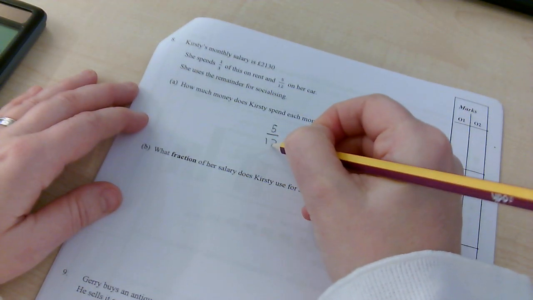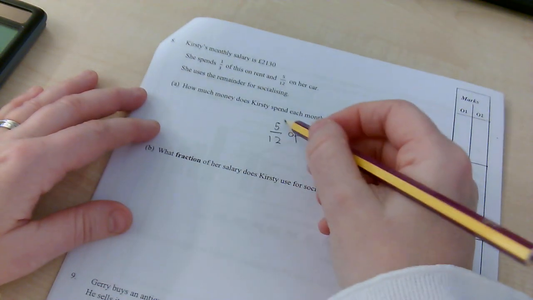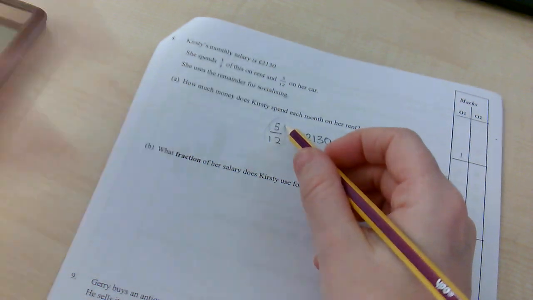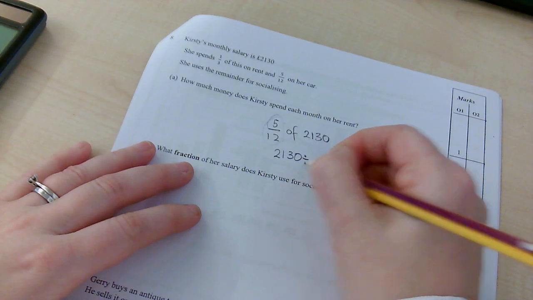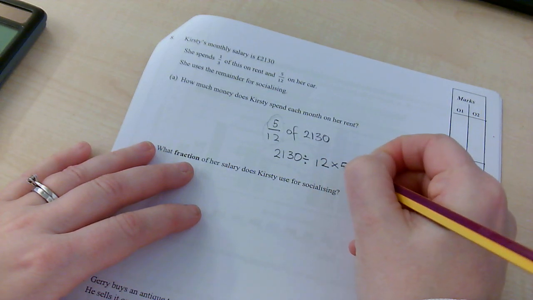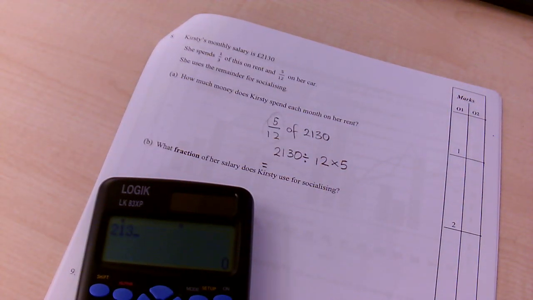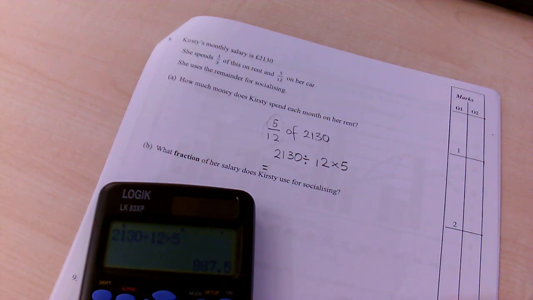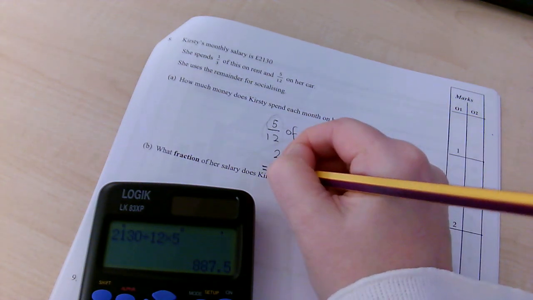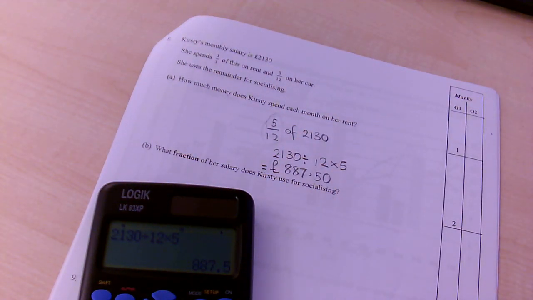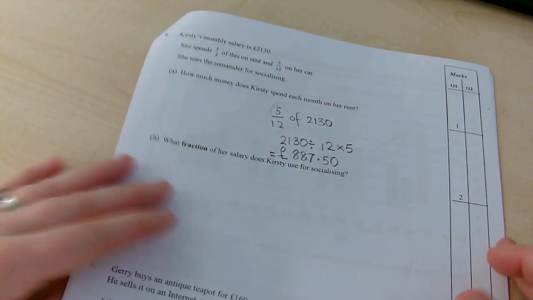So we basically want to work out 5/12 of the 2,130. Any fraction, remember, you divide by the bottom and times by the amount. So we're going to do 2,130 divided by 12 and then times by 5. You can just do it in one go on your calculator. So that works out to be 887.5. Again, pound sign and 2 decimal places. Make sure you're using units because there are marks awarded on the test for your units.